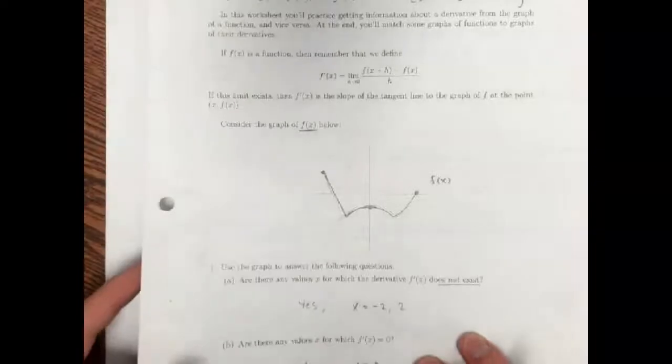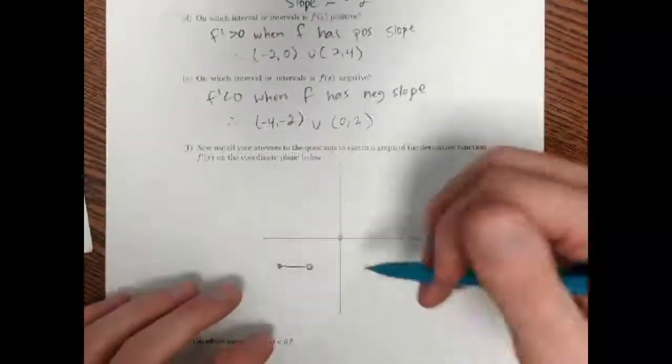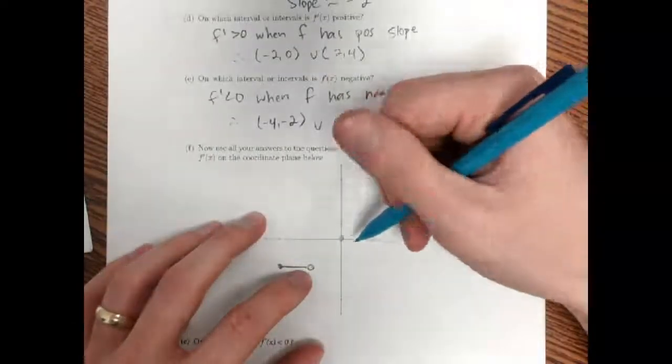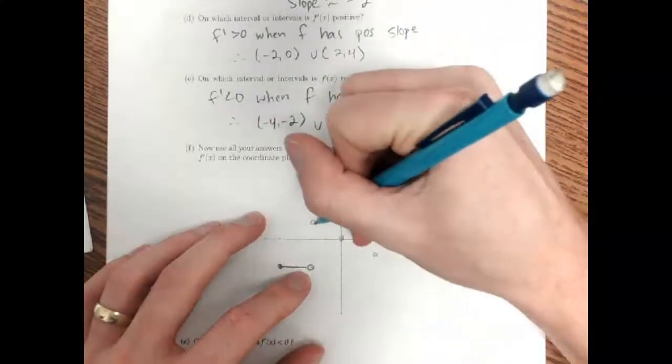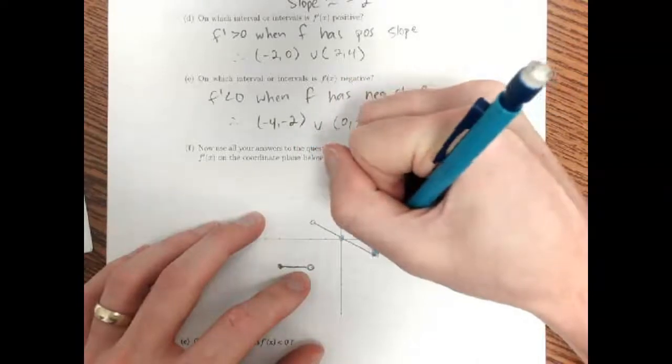So let's think about something. I don't really know exactly what that slope is. Maybe it looks something like this, though, where it should be kind of close to being linear.